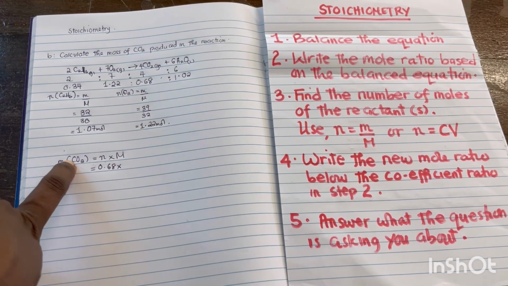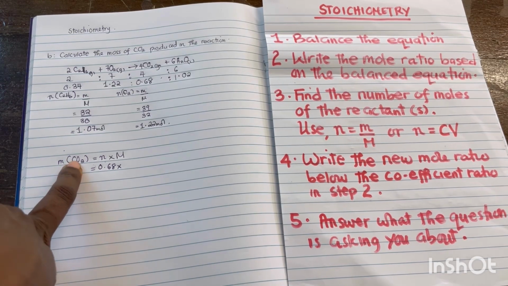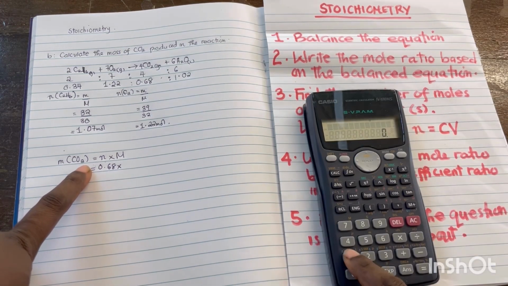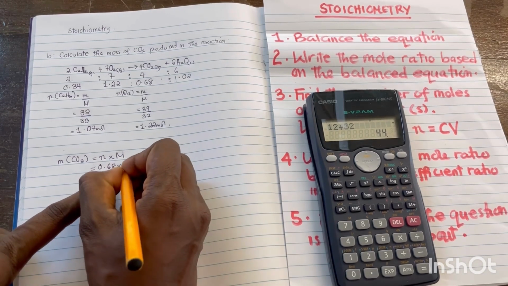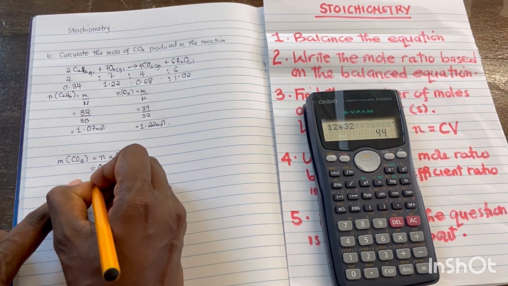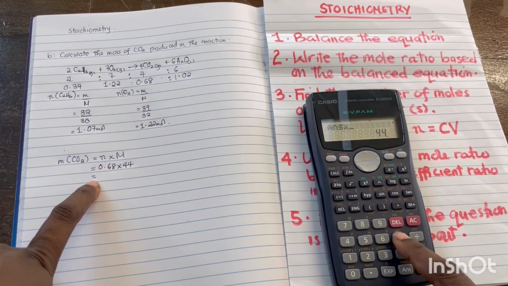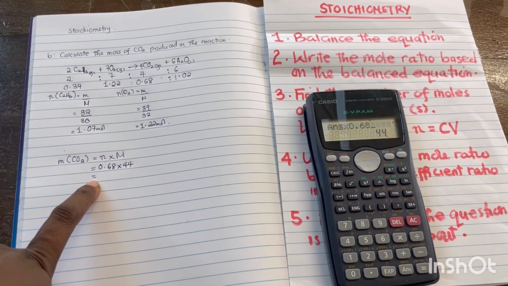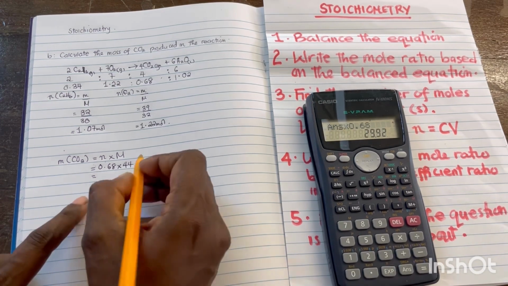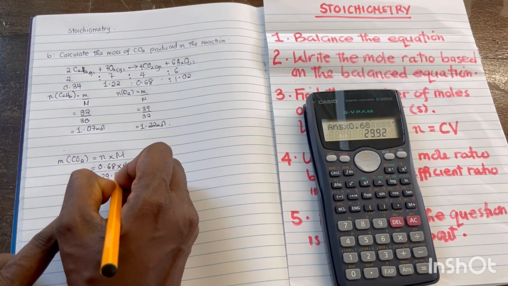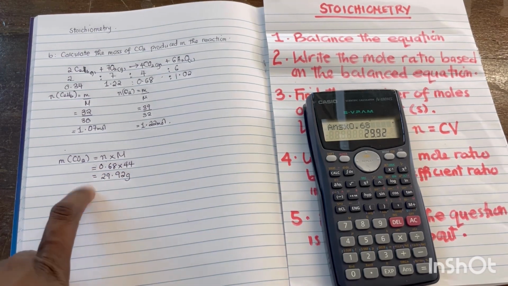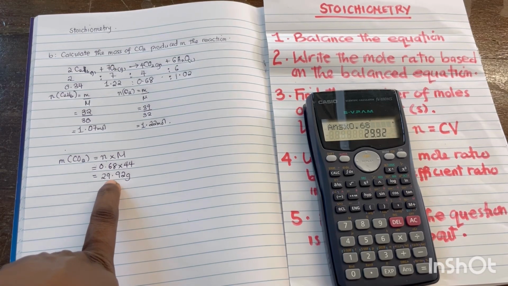Atomic mass of carbon is 12 plus 16 times 2 gives you 32. So 12 plus 32 gives you 44 grams per mole. Times 0.68 gives you 29.92 grams. So that is the answer, the mass of carbon dioxide produced in the reaction.